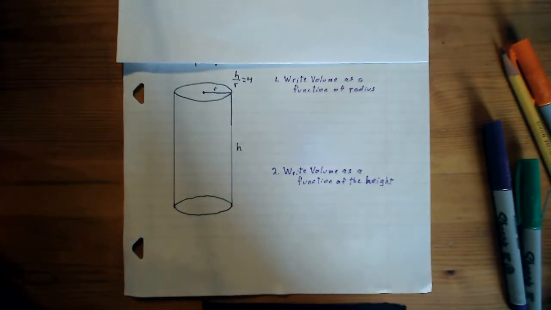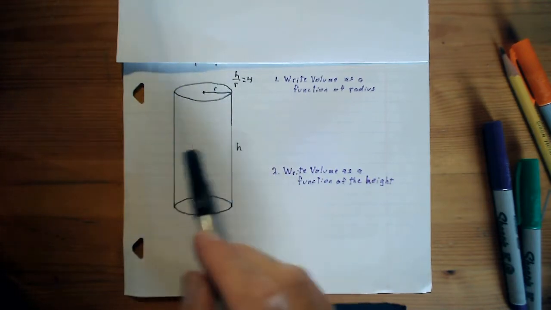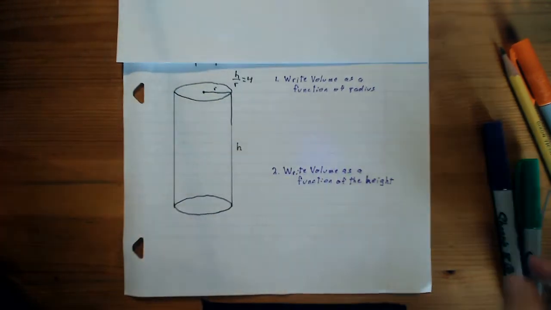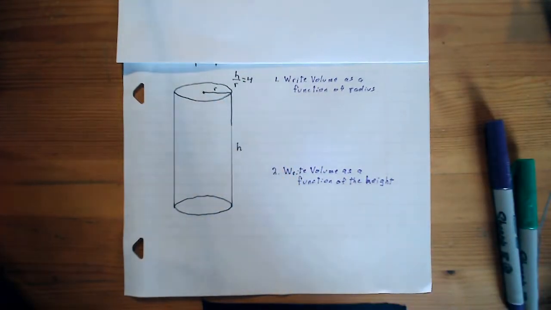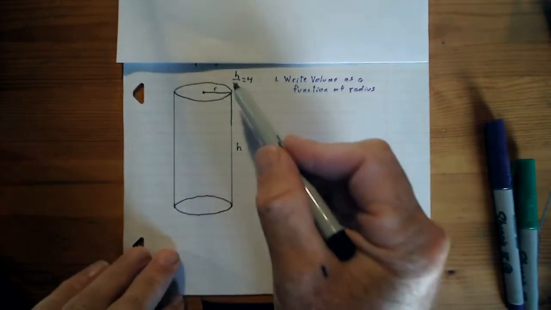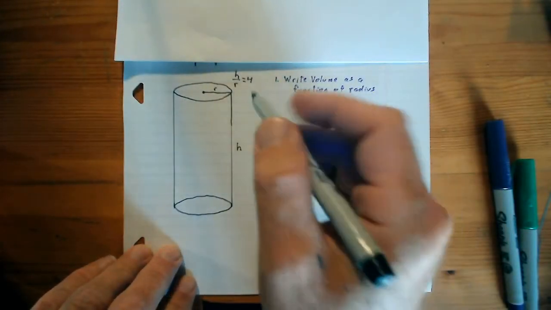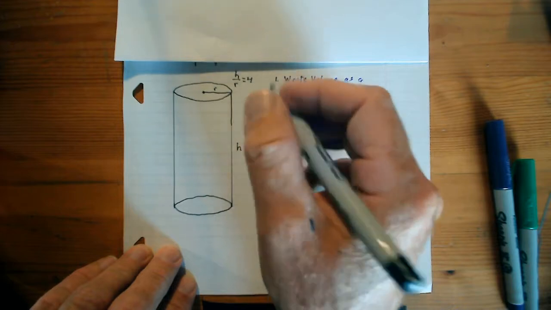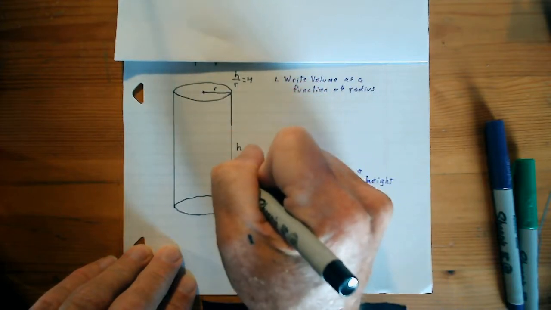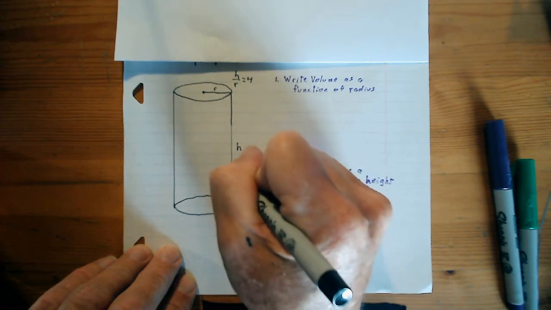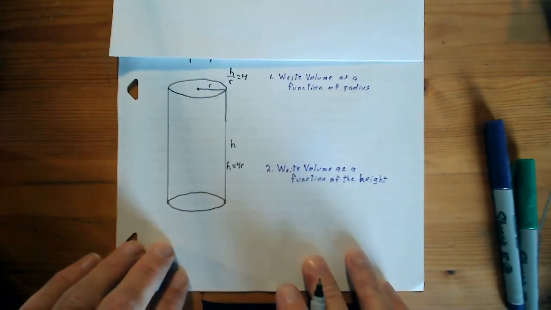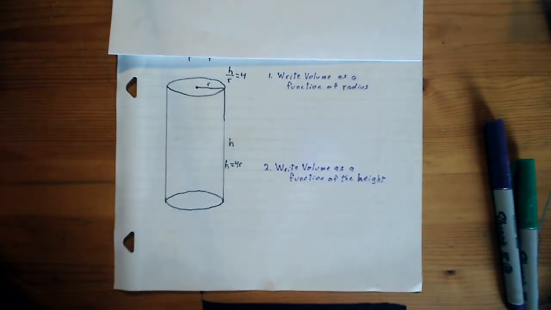Okay, let's write a couple functions here to help us wrap our heads around it. Here's a cylinder, and in this cylinder, the height is 4 times the radius, right? H over R is 4, but if I multiply both sides by R, then the height will equal 4 times the radius. And I want to write the volume of this cylinder as a function of the radius.